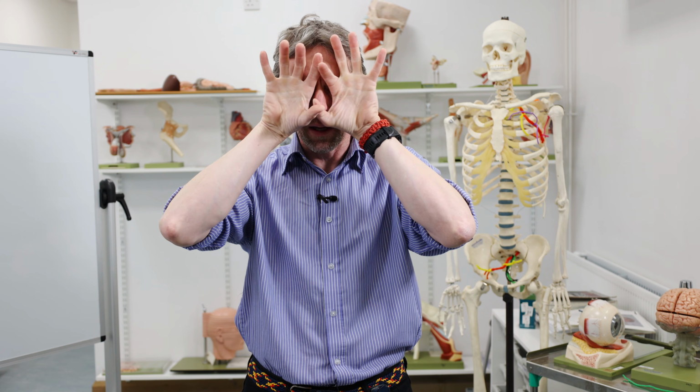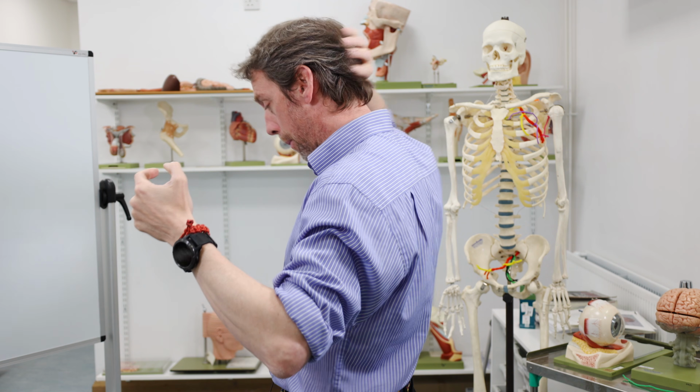Today we are going to look at the visual pathway. What does that mean? Well, that means neuroanatomy for one thing. That means we're going to look at the pathway, the route the neurons take that carry light from the retina in our eyes back to the occipital lobe in the posterior part of the cerebral cortex.